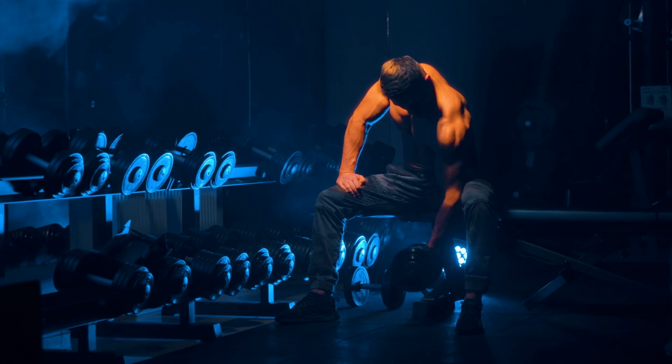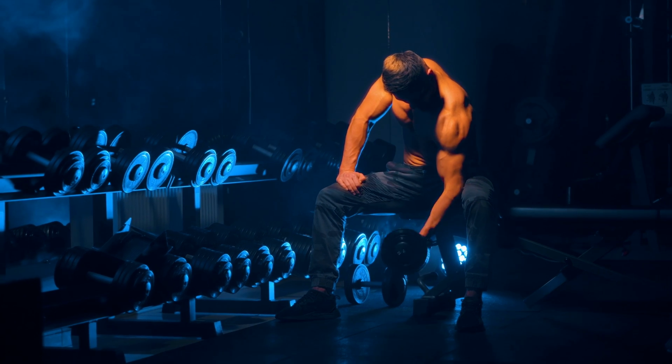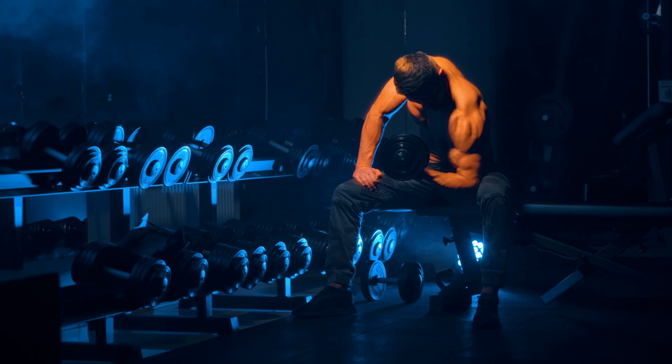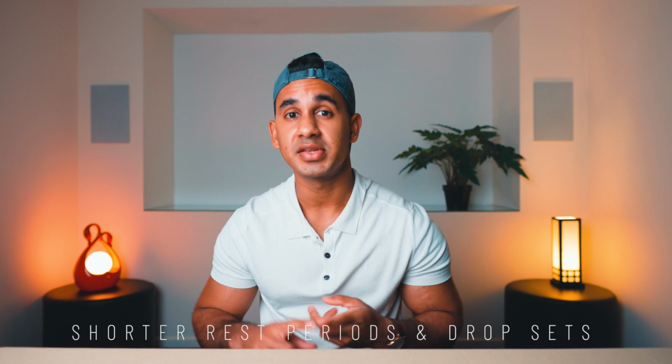I'm sure most of us have experienced the burn or the pump with higher rep sets and shorter rest periods. If you haven't, what the hell are you doing? Sets performed this way maximize cellular swelling and cause some degree of hypoxia, lack of oxygenated blood to the muscle. This results in metabolic stress. As I've hinted at already, metabolic stress is maximized with higher rep training. Other techniques that can be used to maximize metabolic stress are shorter rest periods and drop sets.